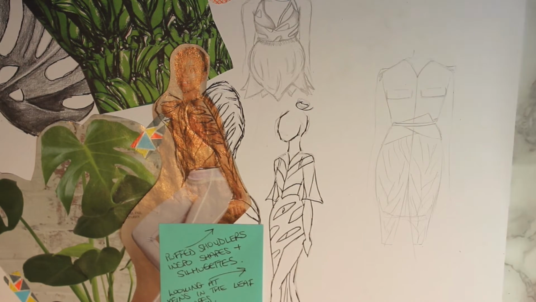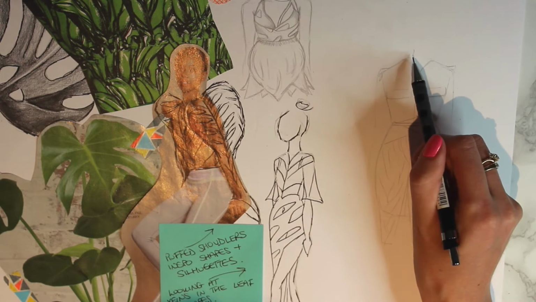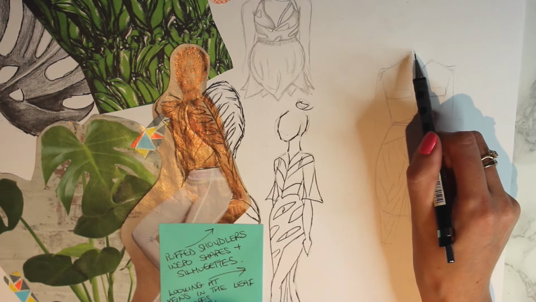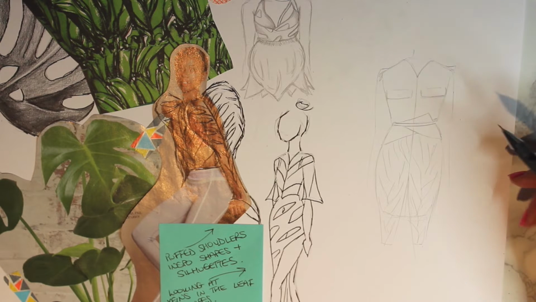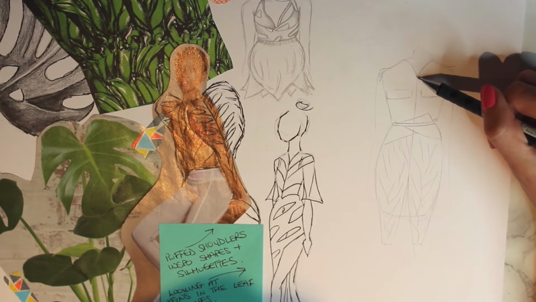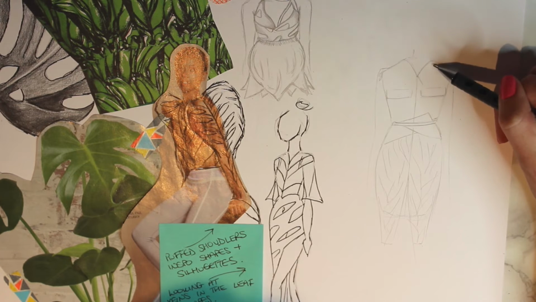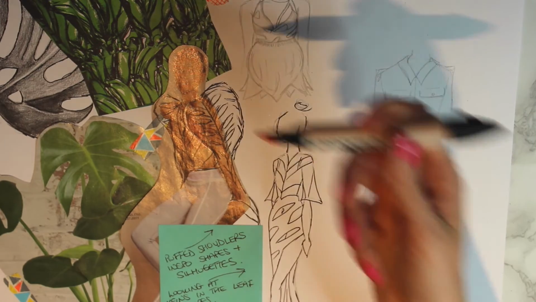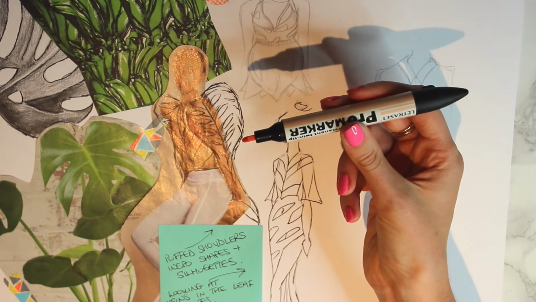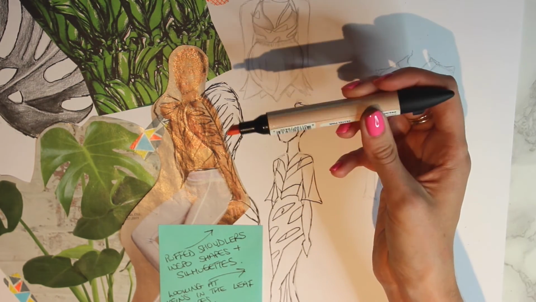Again, I'm not really spending ages on my design here because I'm just kind of showing you guys how I come up with ideas. But obviously if this was your projects, then you would want to spend a lot longer thinking of amazing designs. So I think for this image I'm just going to use some pro markers. You can get these at any kind of Amazon store.